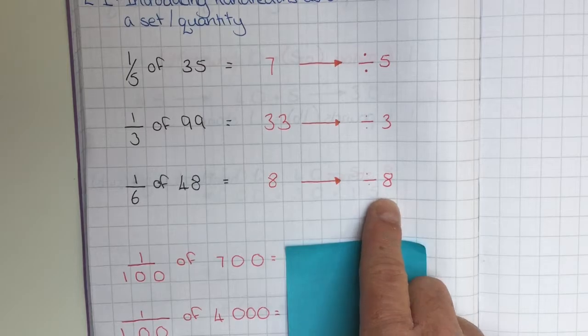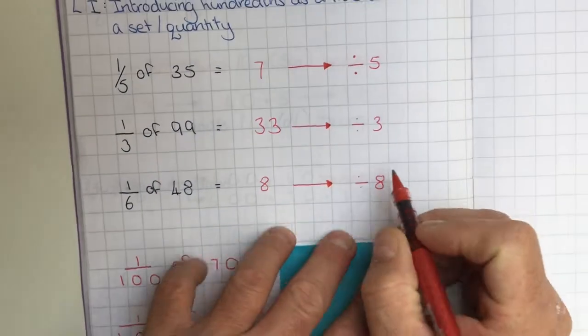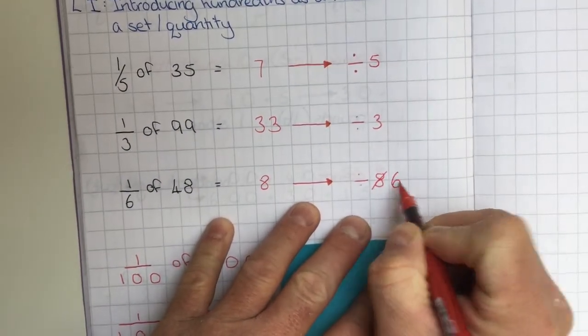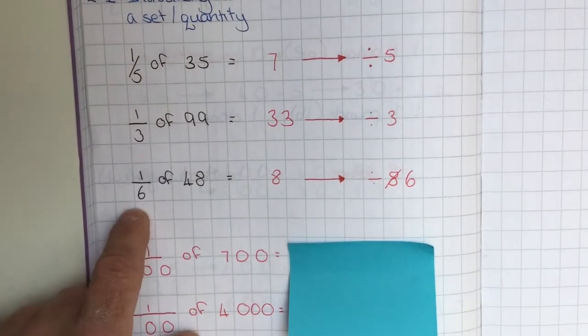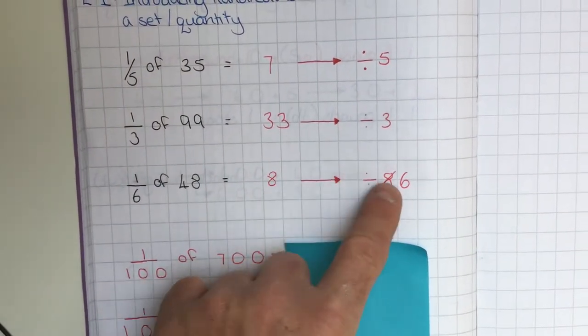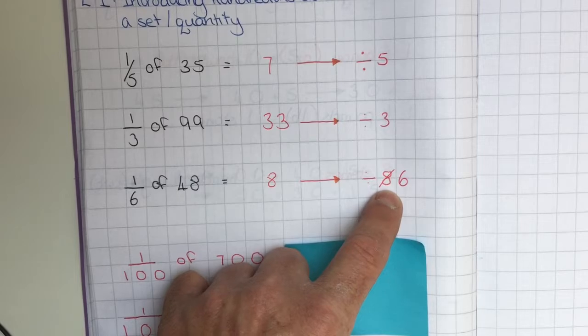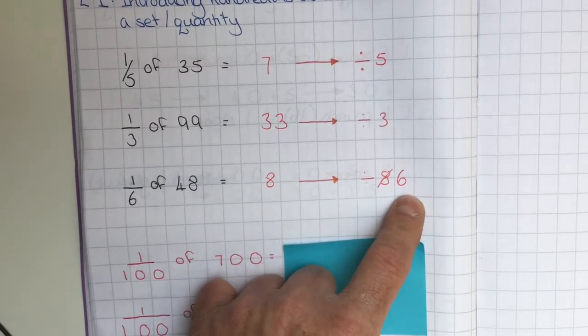This is the mistake, it's not divided by 8 at all. We should divide it by 6, and whenever we divide 48 by 6, we end up with 8. There's a good example of a mistake and how to correct your mistakes, okay?